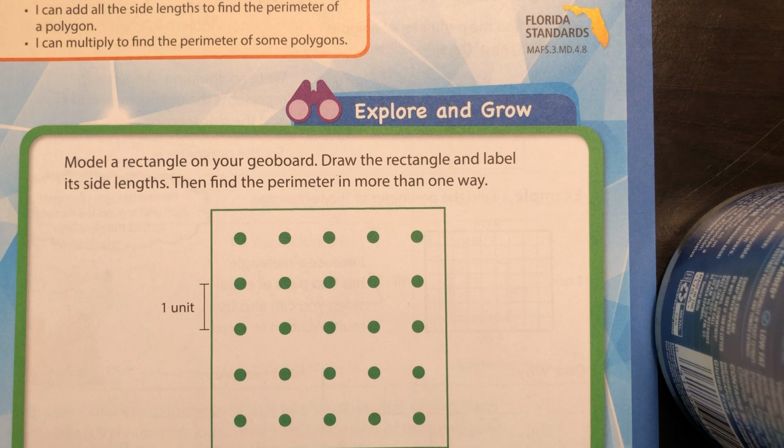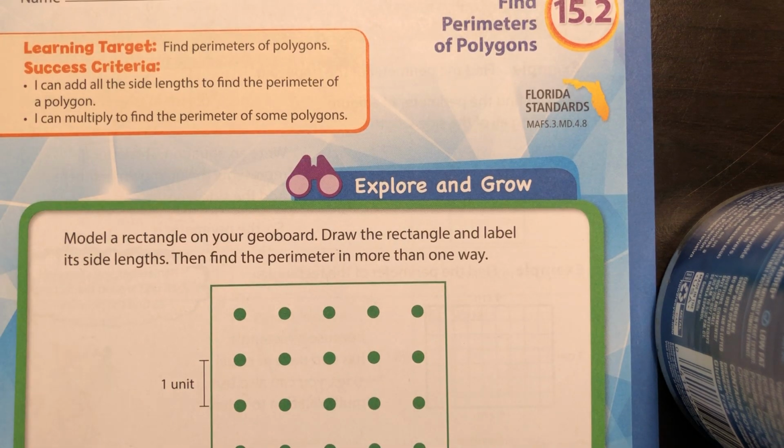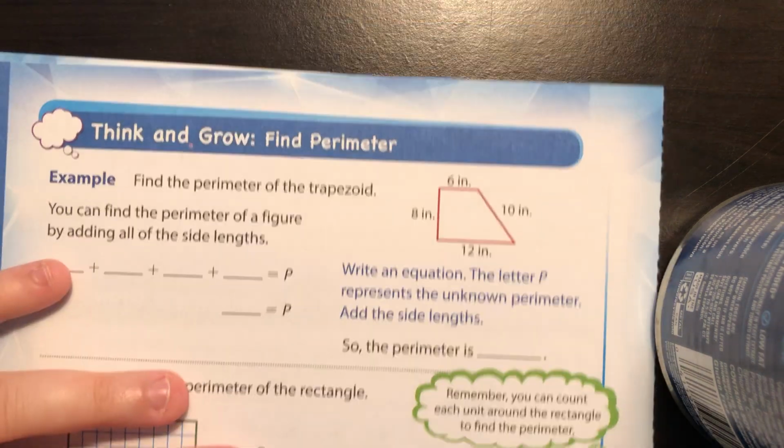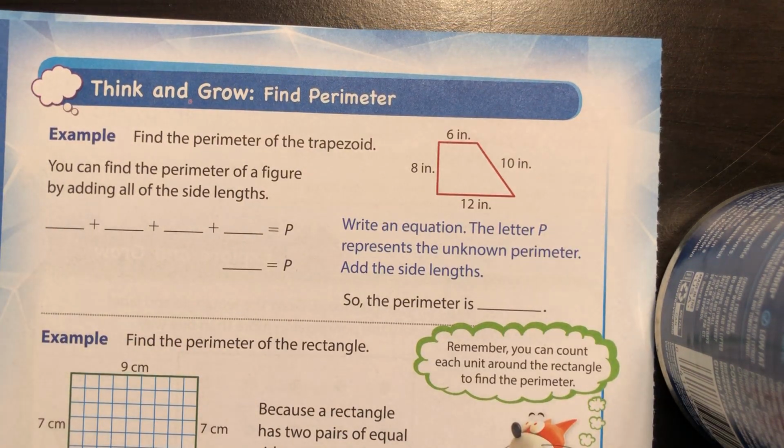Today for third grade we will be doing our second lesson on chapter 15, which is to find the perimeters of polygons. Now we're going to start on the second page of this, which is 688. So we're going to go this way, okay? Find the perimeter of a trapezoid.